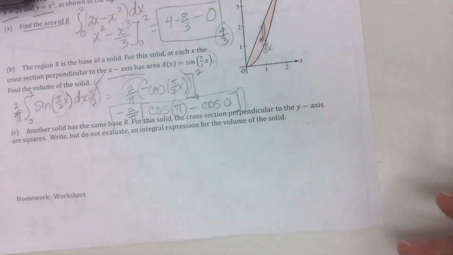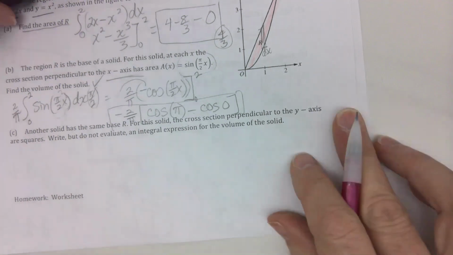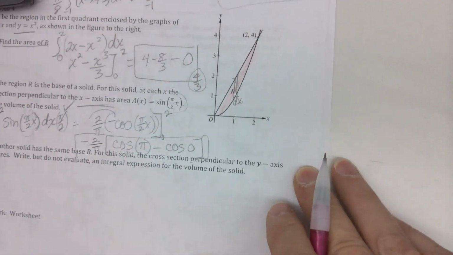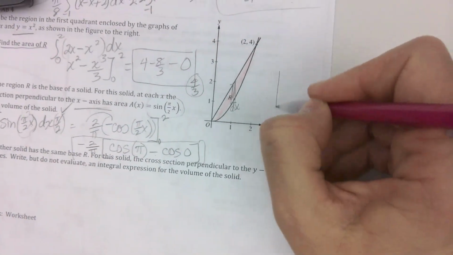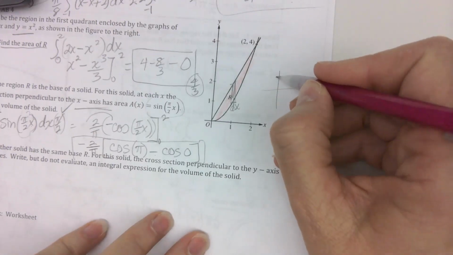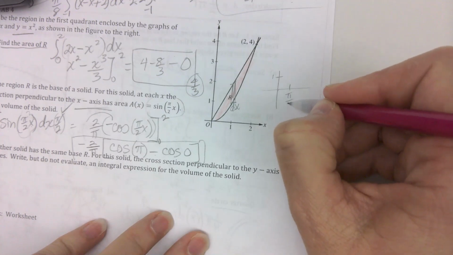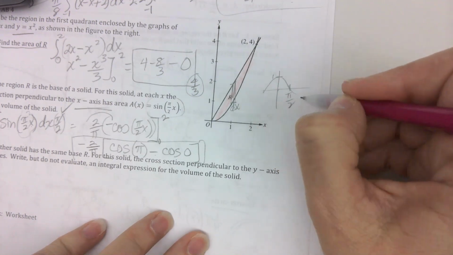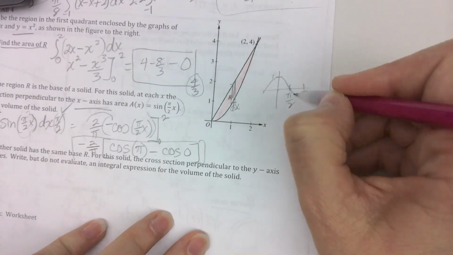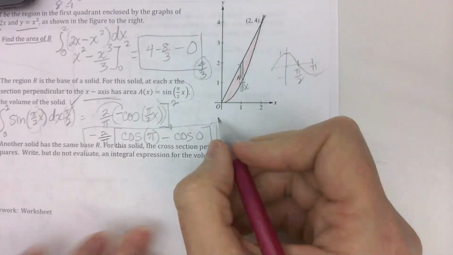But this could easily be a multiple choice question. You cannot get out of knowing your trig, correct? What is the cosine of pi? Cosine of 0 is 1, correct? Cosine of pi is -1.